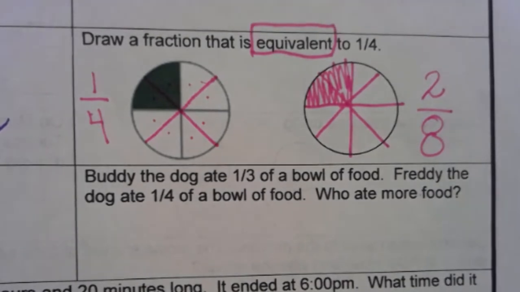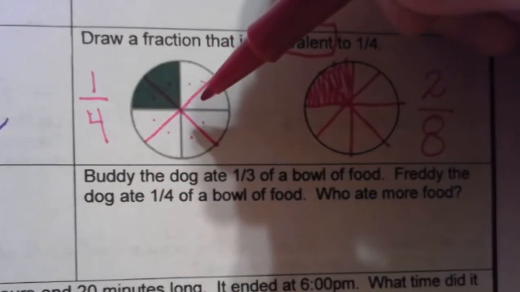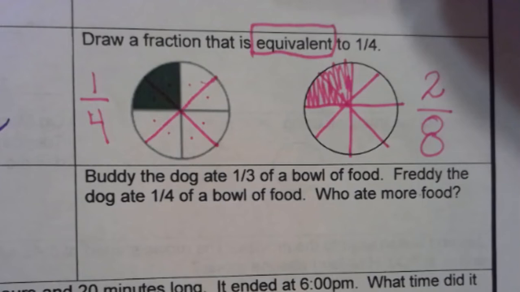Those are equivalent fractions. Could there be more answers, Miss Powell? Yes, there could be more answers. I could have cut this into even smaller slices, and I could have kept getting smaller and smaller.